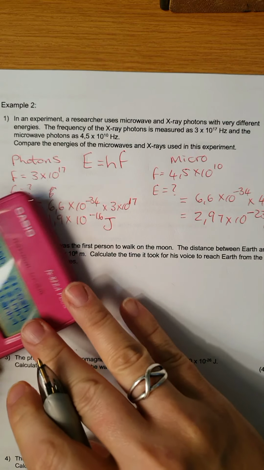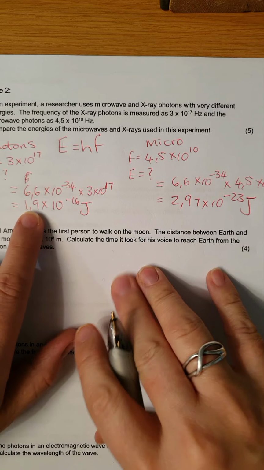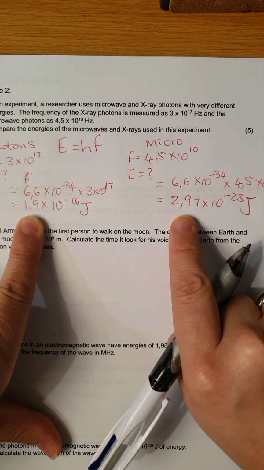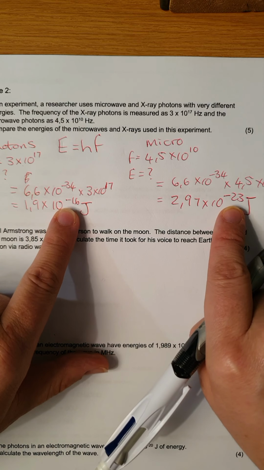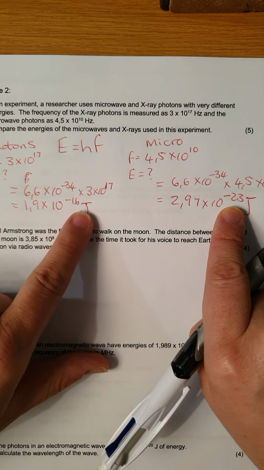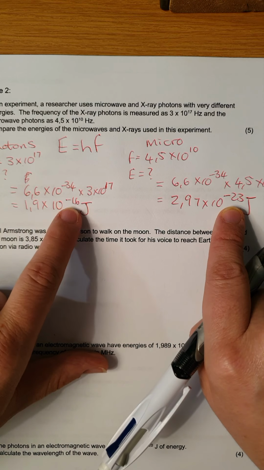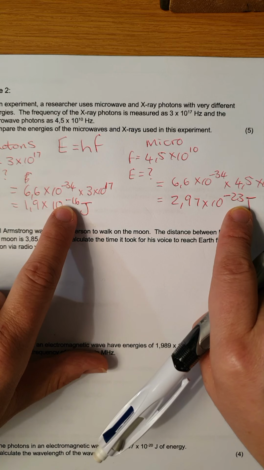So if we have a look here, now be very, very careful. This 1.9 is smaller than 2.9, but take a look at those exponents. This whole thing here is actually bigger because the exponent is minus 16, where this one is minus 23.